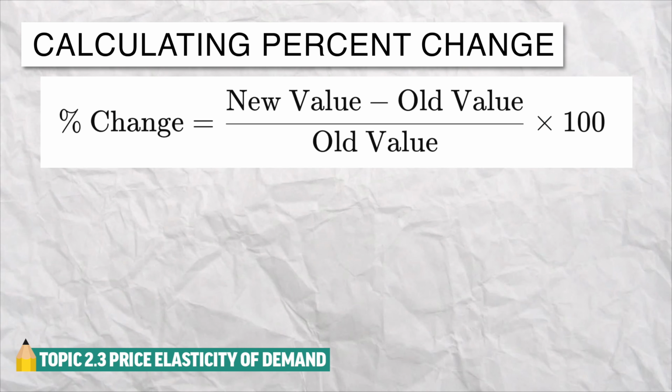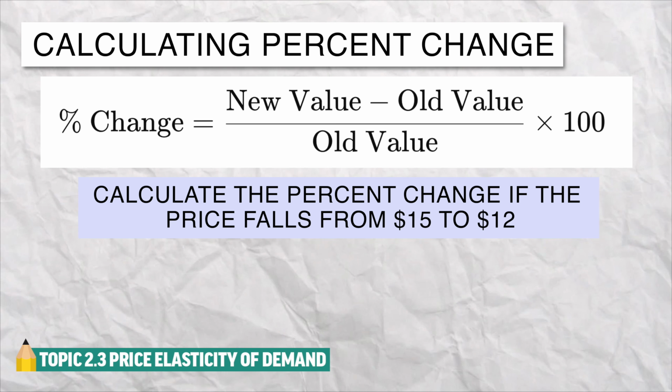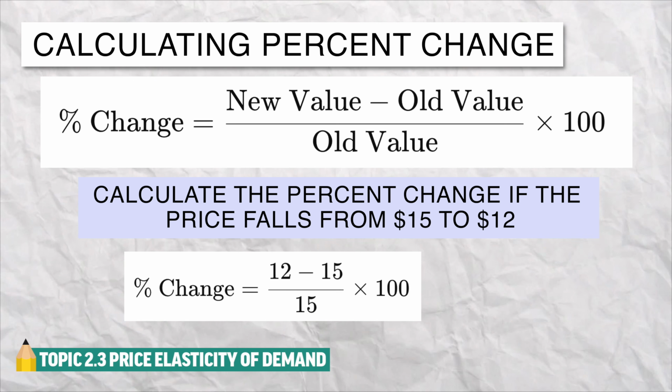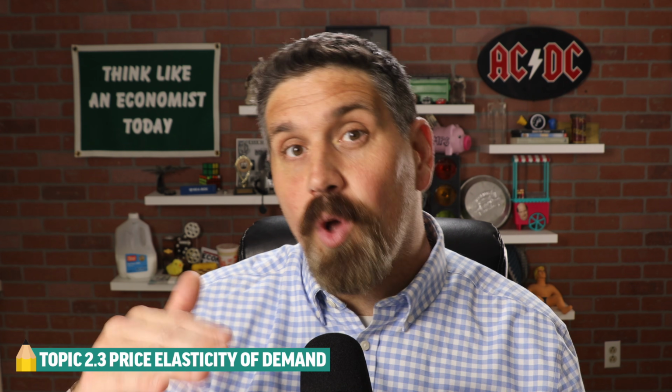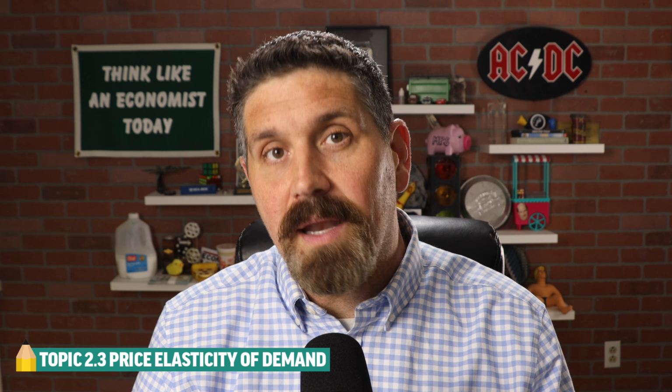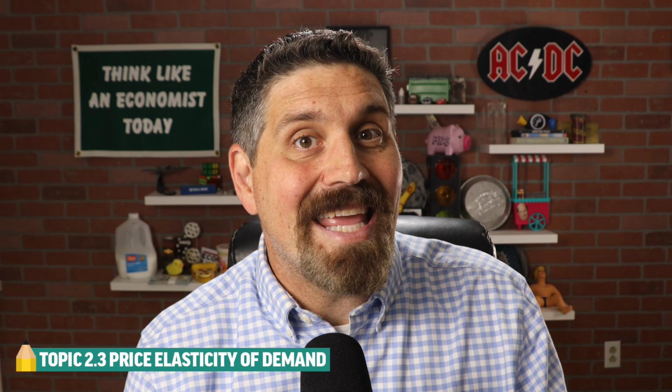No! The percent change is the new number minus the old number divided by the old number times 100. So if the price decreased from $15 to $12, the percent change is 12 minus 15 divided by 15 times 100. So negative 20%. Now, if that 20% decrease in the price resulted in a 60% increase in the quantity, the demand would be relatively elastic.